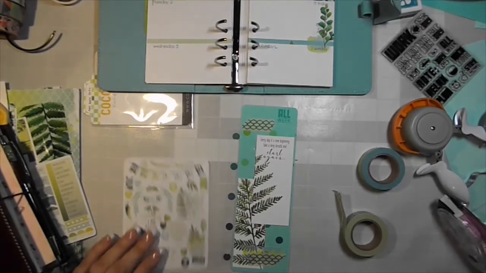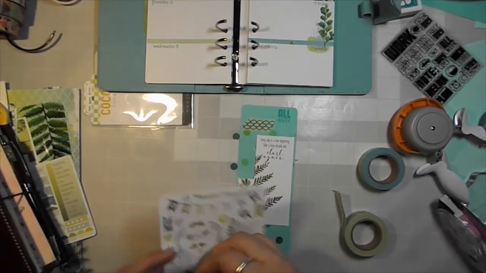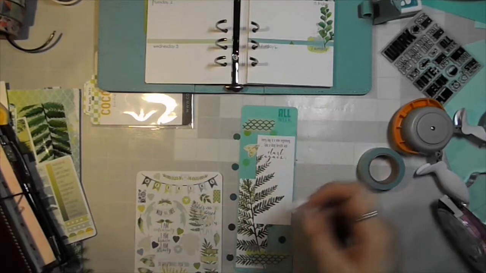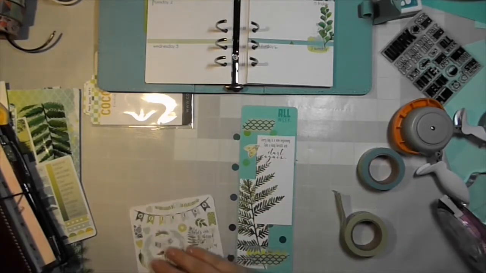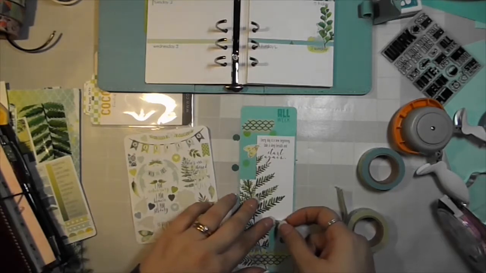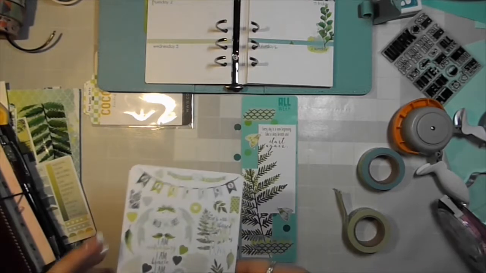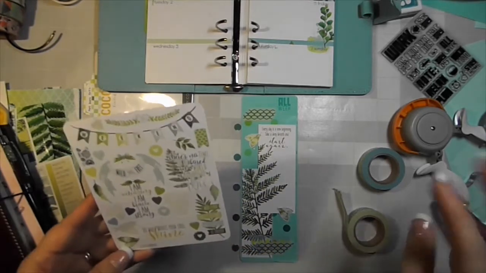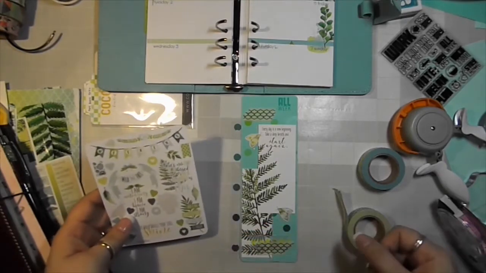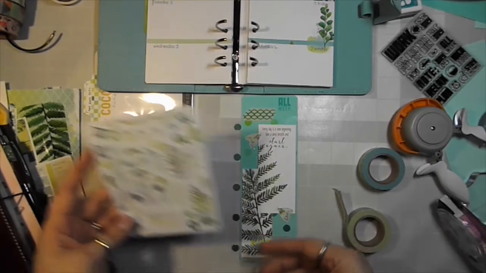And maybe we'll throw some stickers on. I like these little moths, they're super cute. I'm not a moth person by any means. I actually don't like them at all in real life, but they seem to be okay on here.